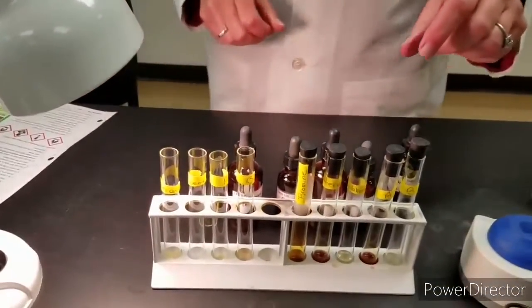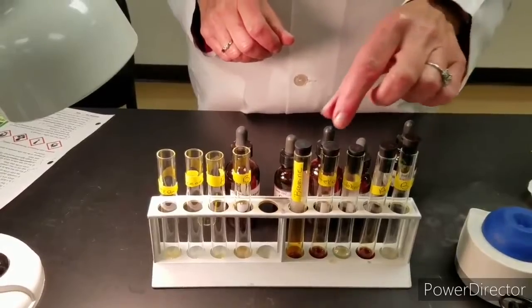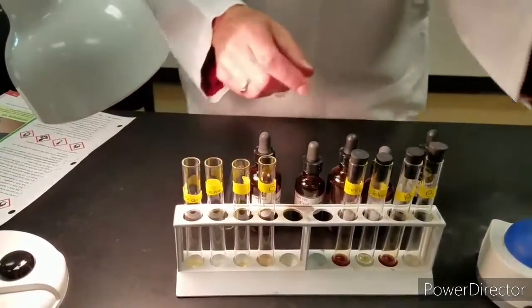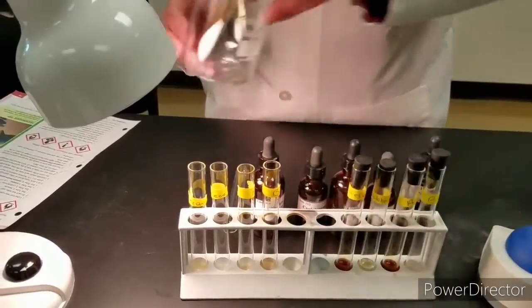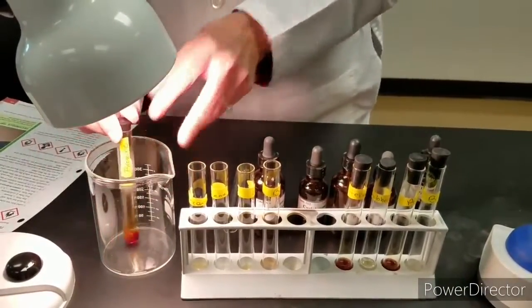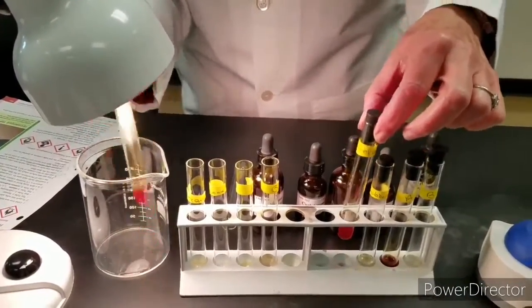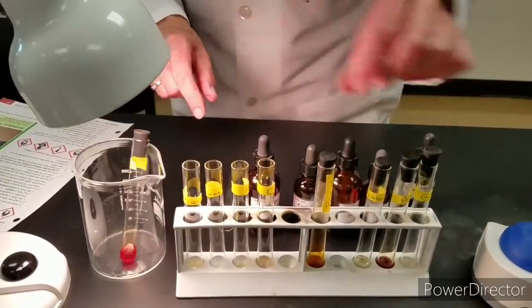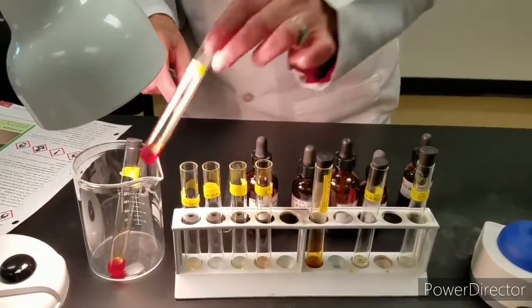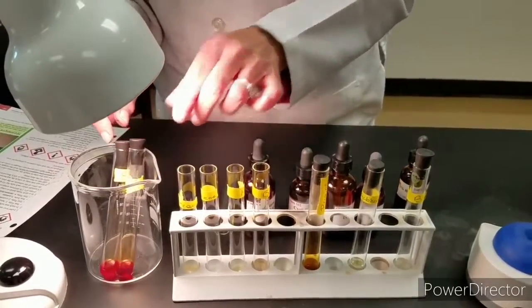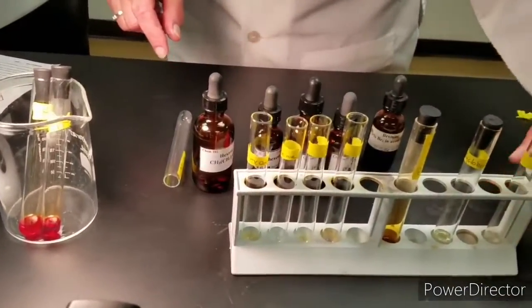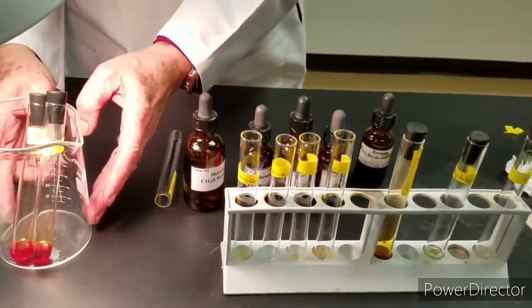Of those solutions that remained orange, we're going to put them against the light and check back with them in a few minutes. Hexane stayed orange and unknown A stayed orange. So we're going to put them in the light. Meanwhile, we're going to work on the second set of reactions using potassium permanganate.